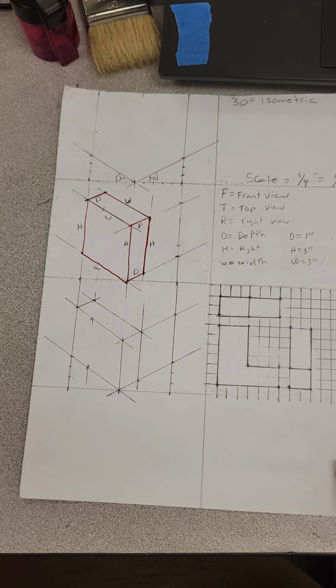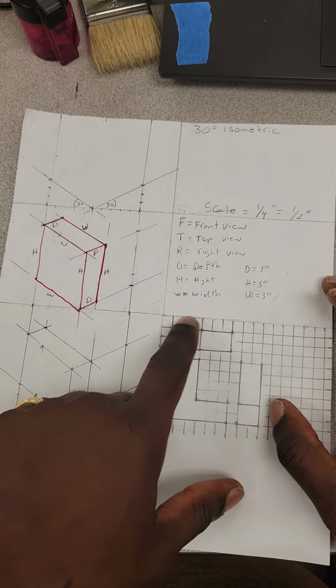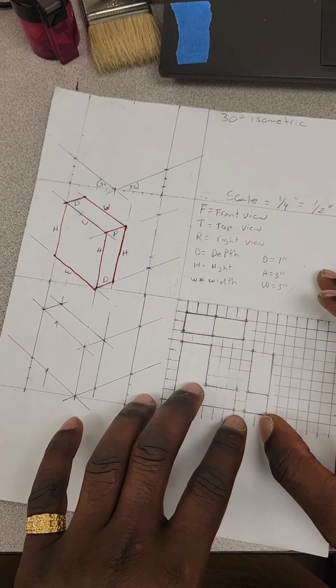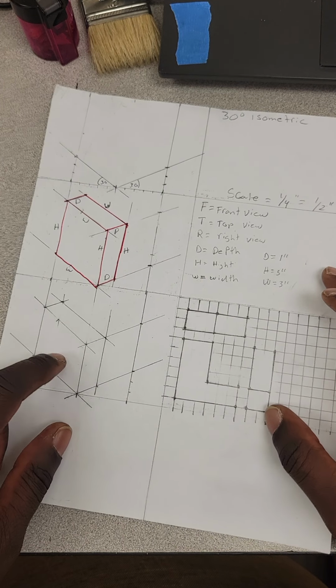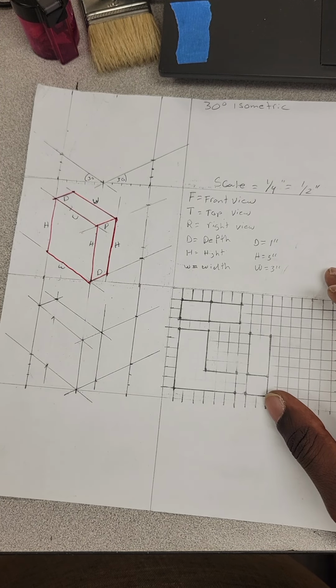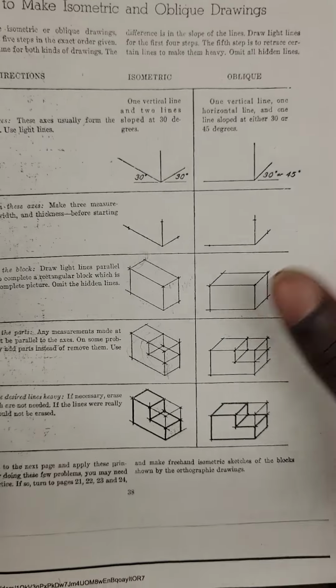All right, guys, here we go. Took some time out to show you this grid here. Now we're gonna take these same dimensions and transfer them over to this grid here, and start dissecting this box out like we want to.